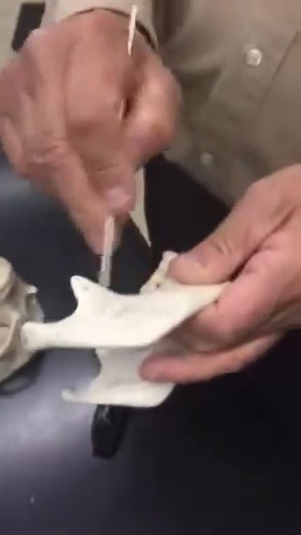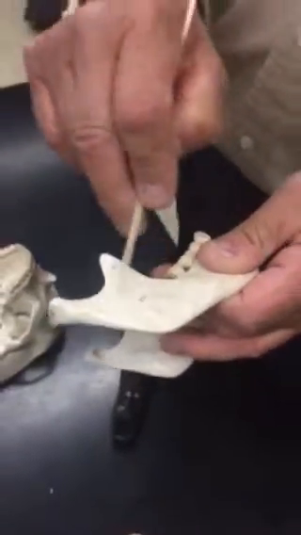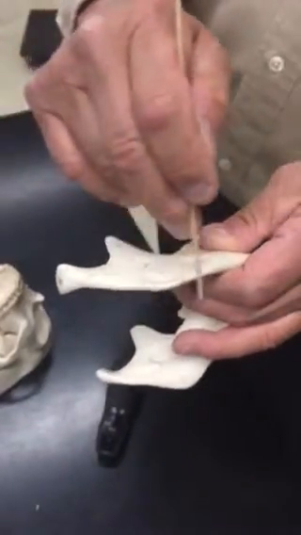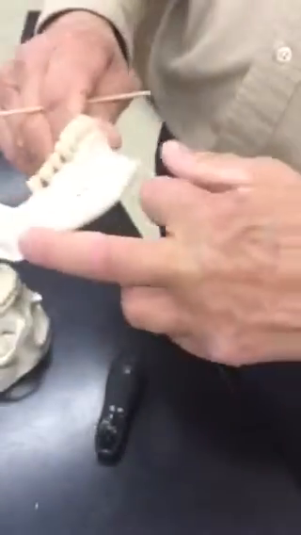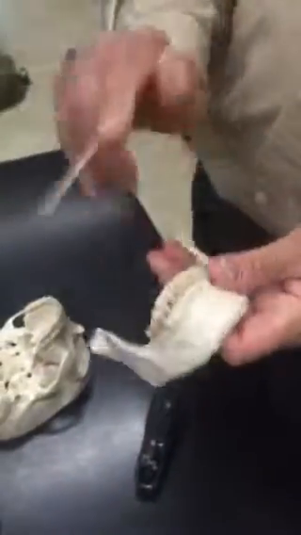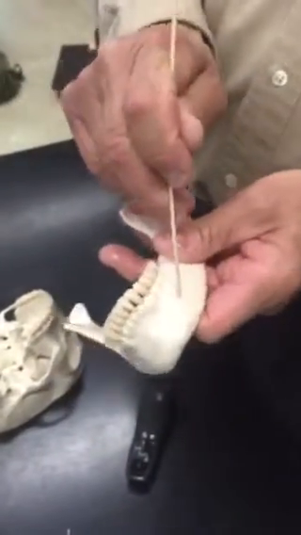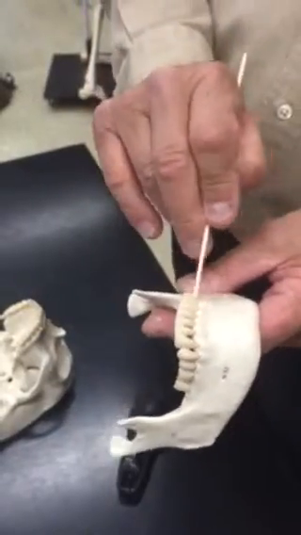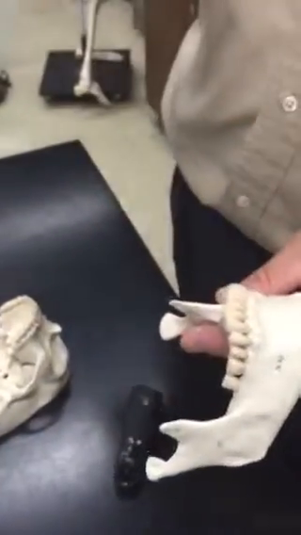This area is called the mandibular ramus, R-A-M-U-S. This is the angle. This is the body, the mental foramen, and the teeth sit in the process called the alveolar process. That's basically that.